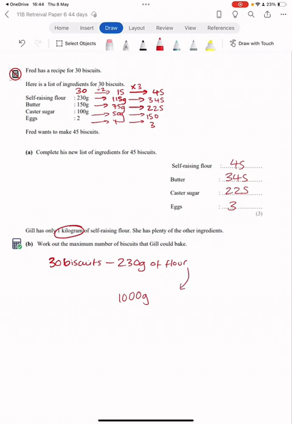So I'm going to think about what I have got to times by to get from 230 to 1,000. If I do 1,000 divided by 230 on my calculator, I get quite a nasty decimal, but that's okay. I'm going to leave it on my screen. And I'm going to times the other side by the same thing. So times that by 30, and it gives me 130.43. Well, we just want the maximum number of whole biscuits that she can make. So that will be 130 biscuits.